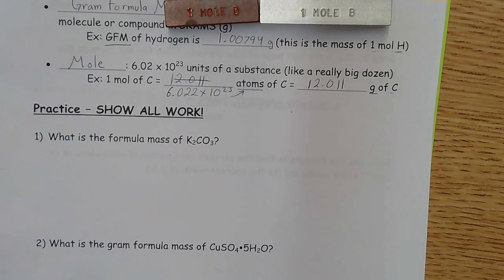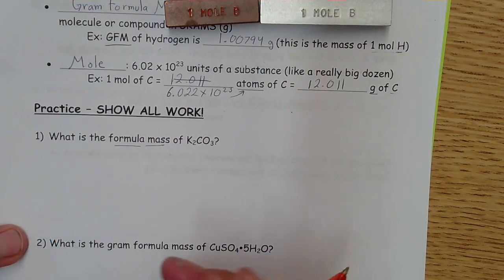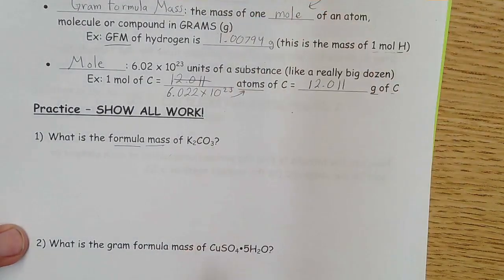All right, we'll get to calculations with that in a little bit. We're going to keep it simpler by just calculating the gram formula mass and formula masses of substances and learn how to add atoms. All right, so more on moles later.